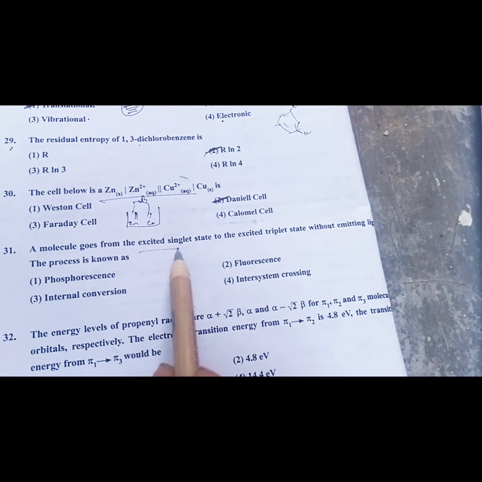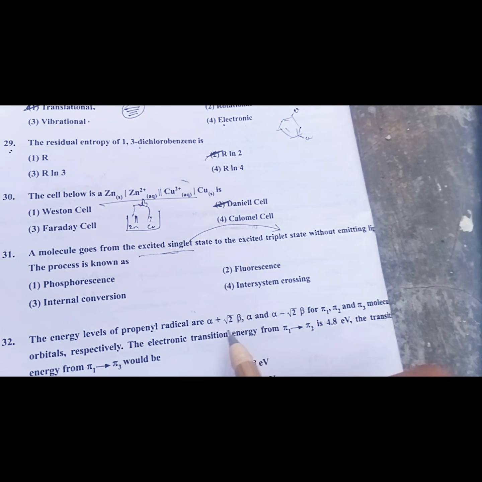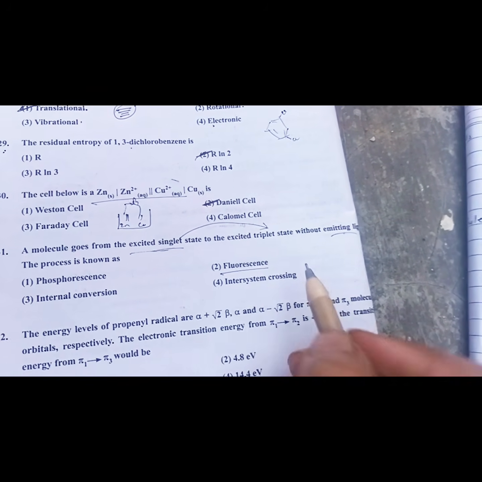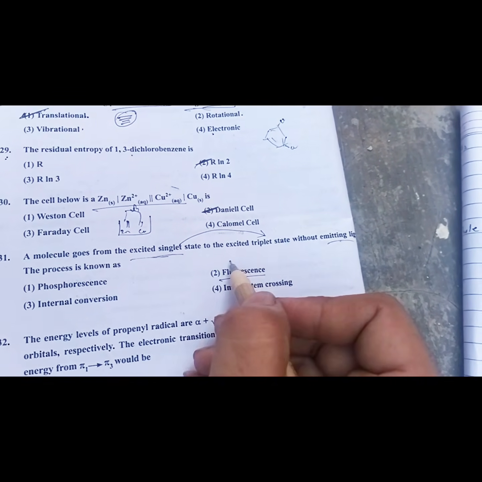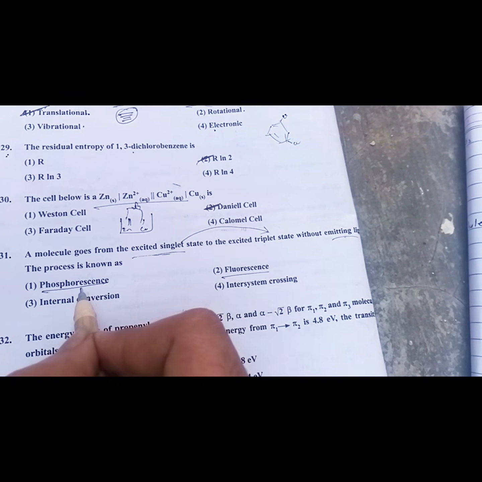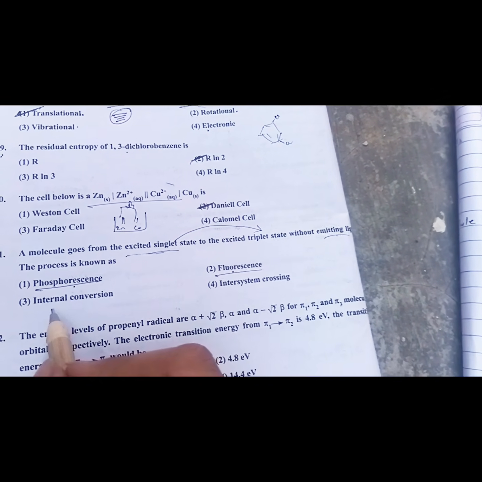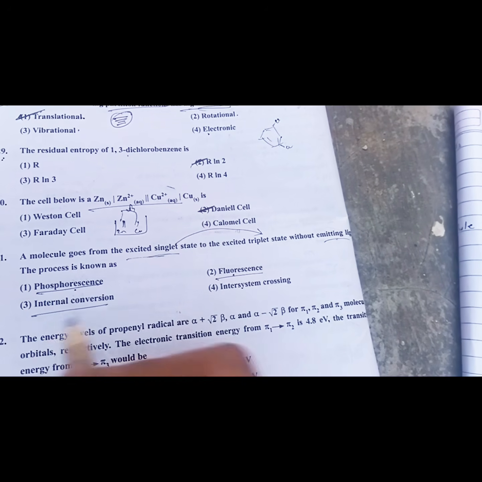Here the molecule goes to the excited state, from the singlet to the triplet. So the singlet to triplet transition will take place with the emission of light. Fluorescence comes back in less than seconds, so it takes less time. Phosphorescence takes more time. In the less time only it will come back, so it will be internal conversion only.